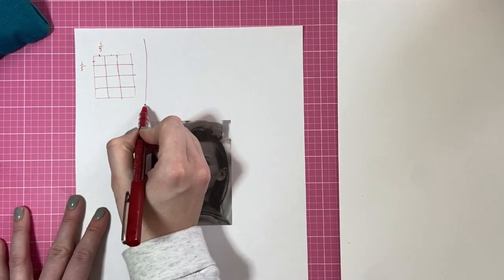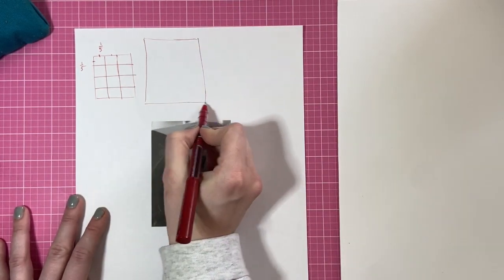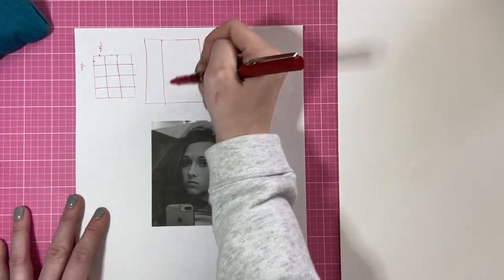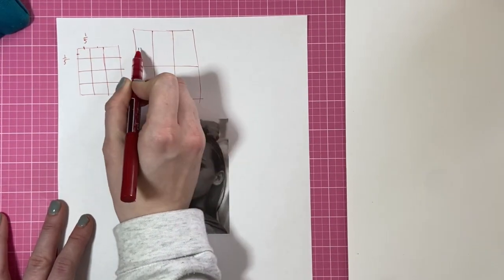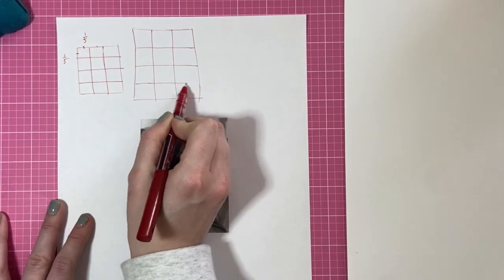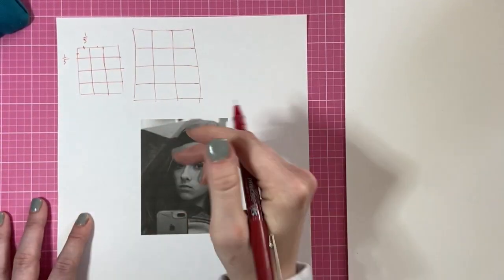Well, on your larger drawing paper, you should have an equal number of columns and an equal number of rows, and it should be proportionally larger.